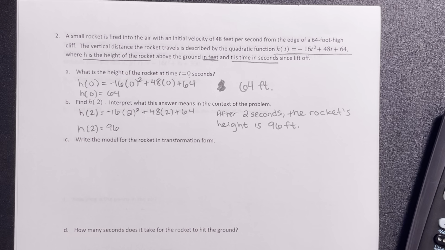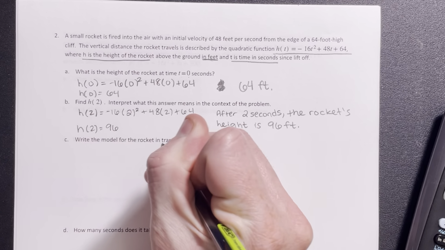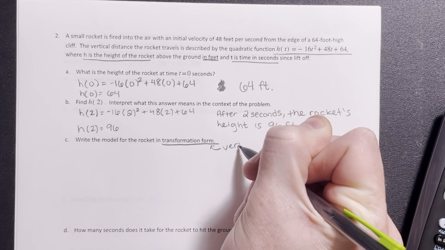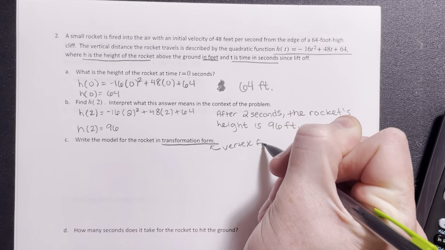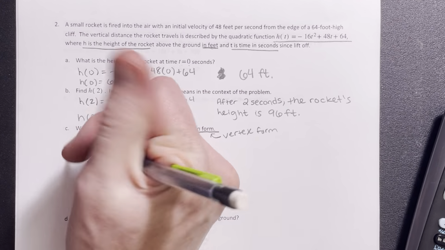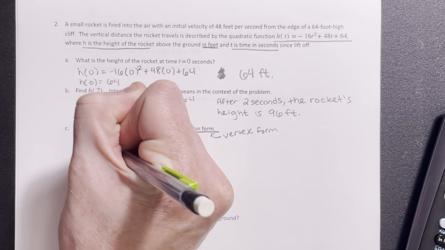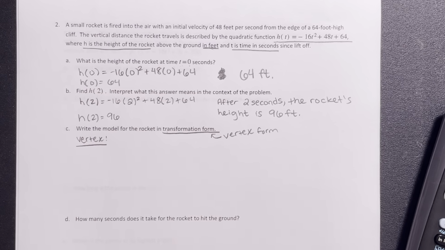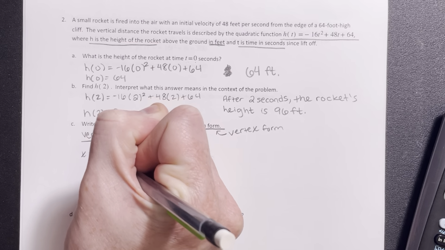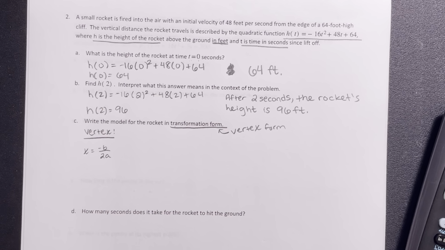In C, it says to write the model in transformation form. Now, another name for transformation form was vertex form. If I'm trying to convert something into vertex form, we first need the vertex. So I'm going to find that first. Let's get that vertex. We did this by finding negative b over 2a for your x coordinate.